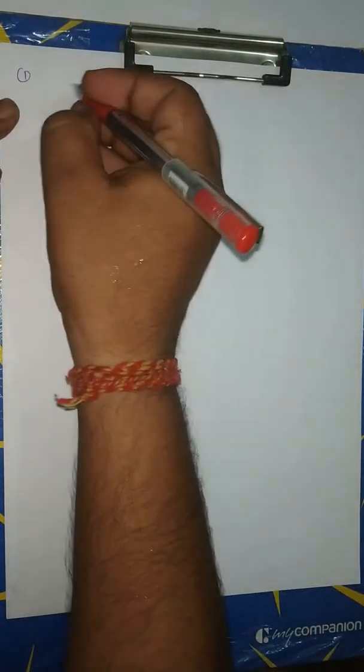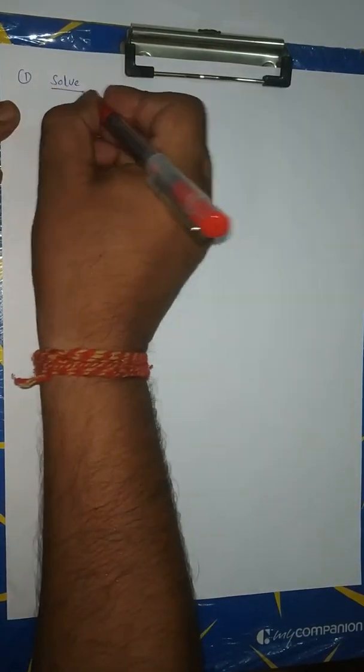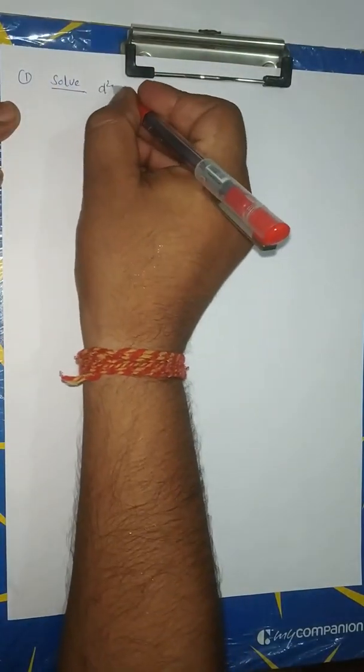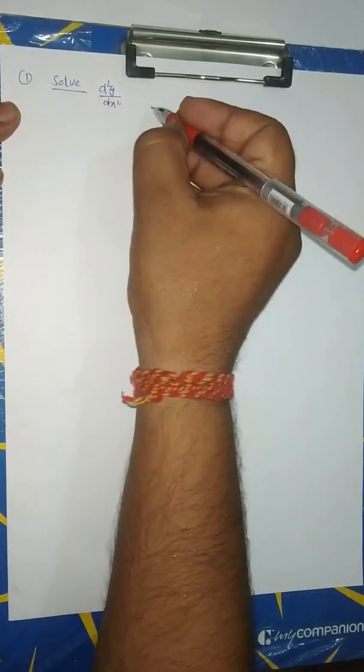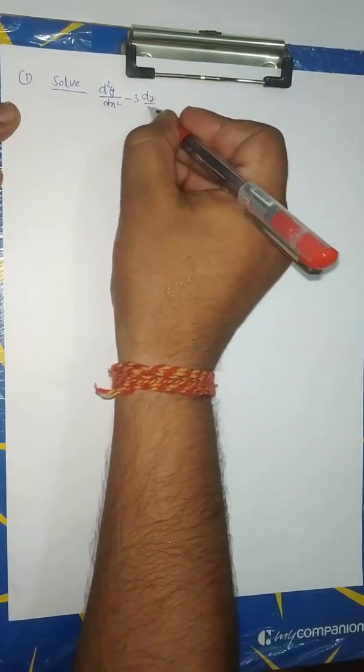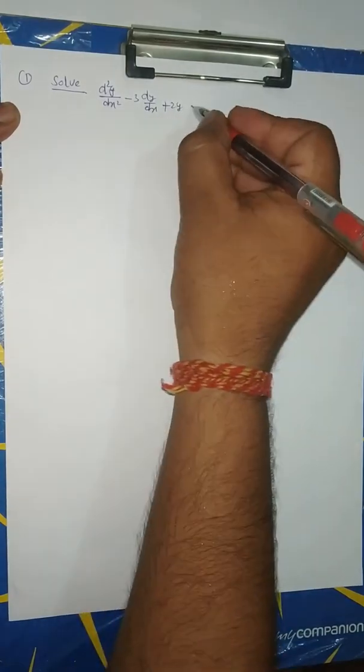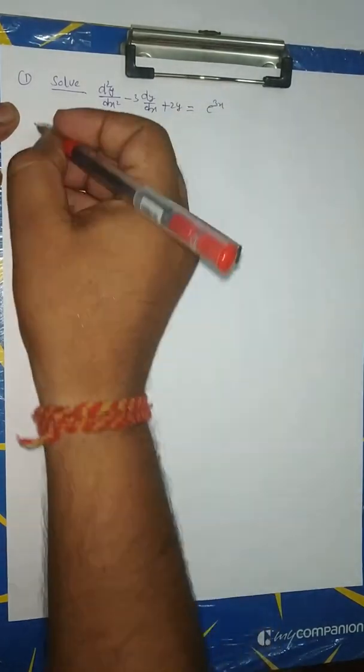Today we will discuss short type questions based on ordinary differential equations of higher order. Now, first question. Solve d2y upon dx2 minus 3 dy/dx plus 2y equal to e to the power 3x.